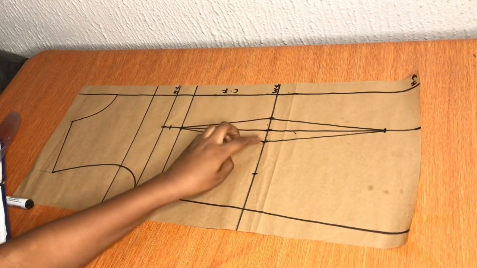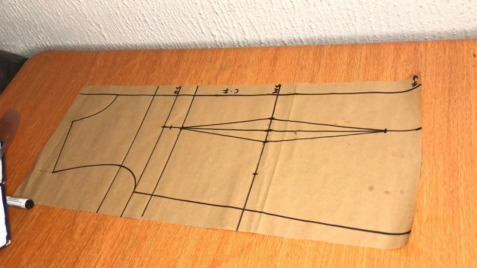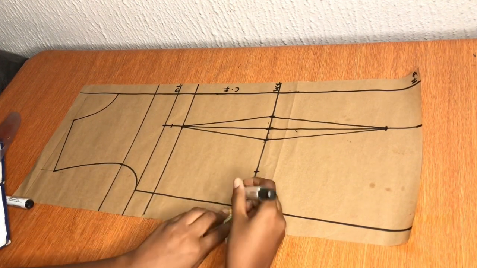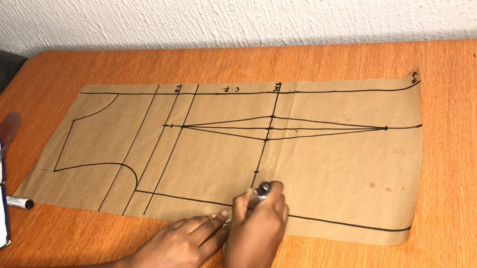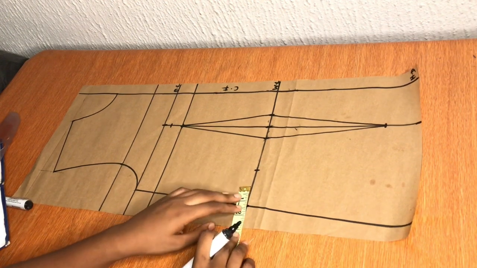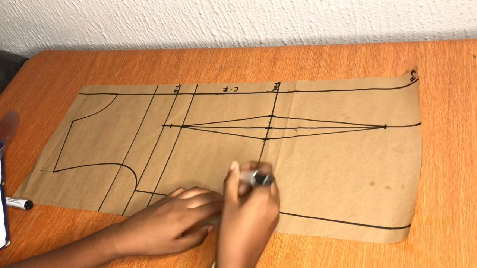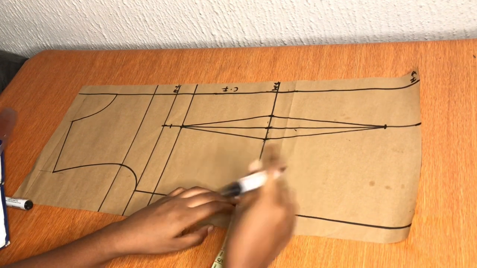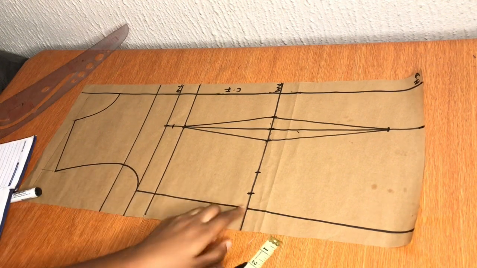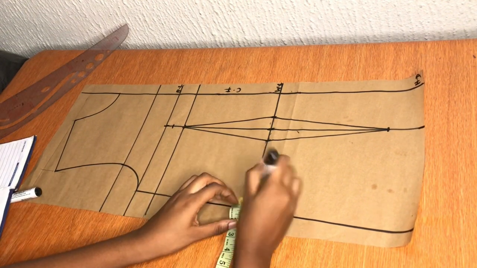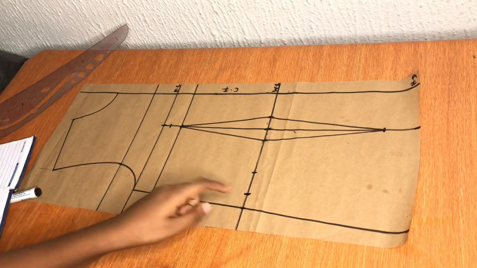Now that we have marked our dart amount on both sides, we need to be returning the inches. So from your side front on your waistline, you're going to be marking your dart amount, and mine is 0.9 inches, so I'll be marking my dart amount from my side front. So this point is going to be like our new waistline. So for my side front, remember I came in by 0.9 inches.